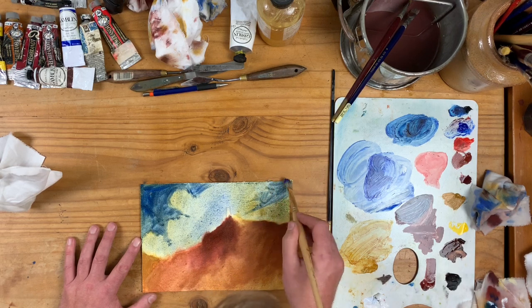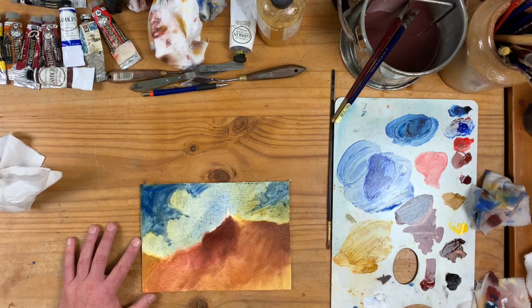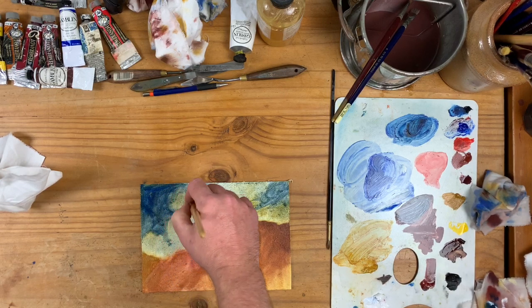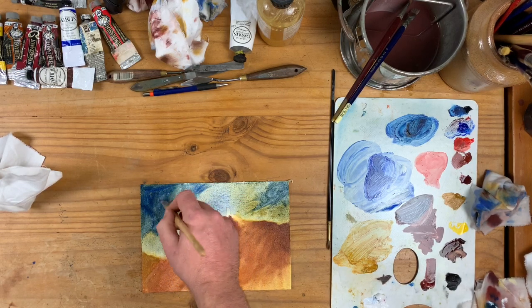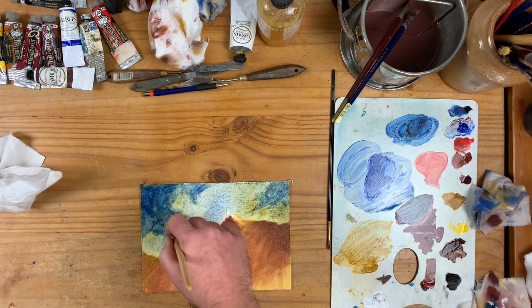And a bit more of a stronger blue. Up in that section too.